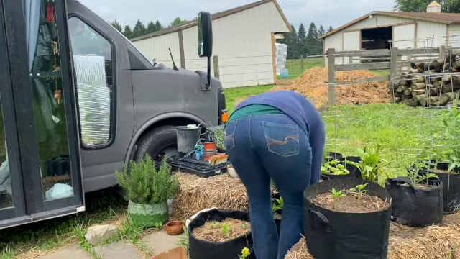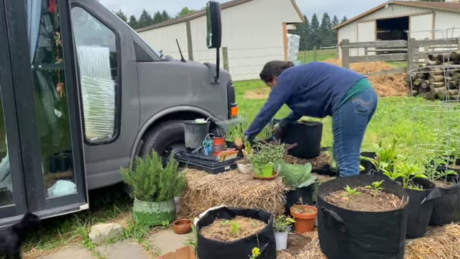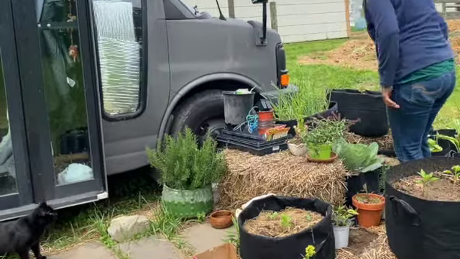I think Hunter even really likes it too. It creates a space for us to have a little ecosystem right in front of the tiny bus, and it's really exciting for all of us.